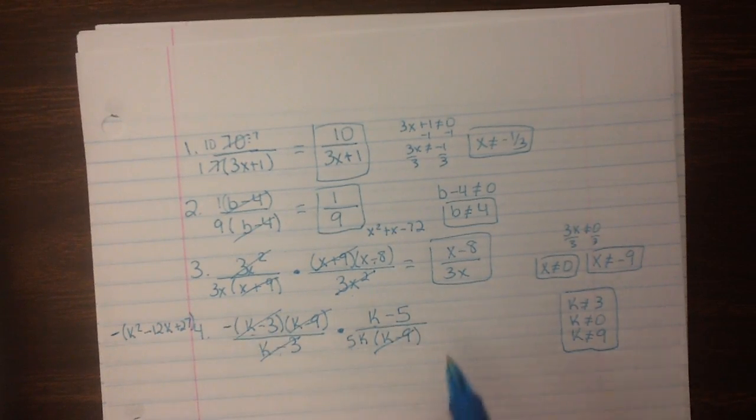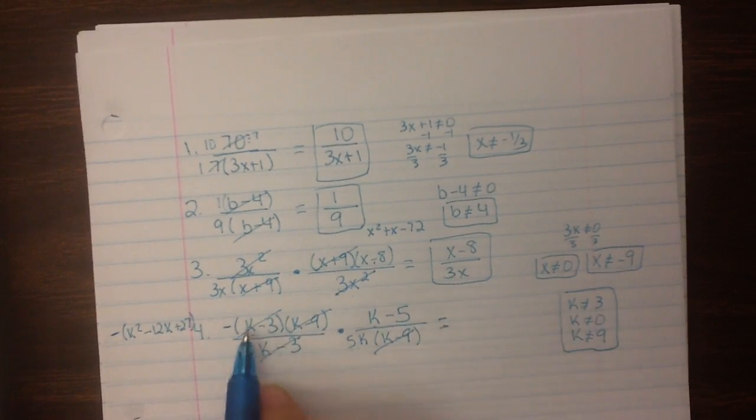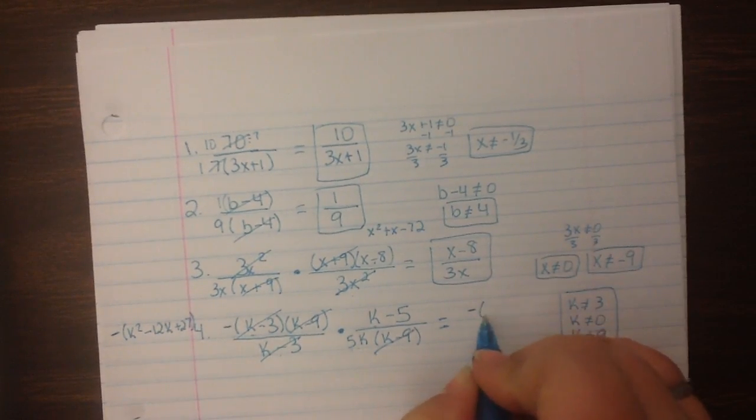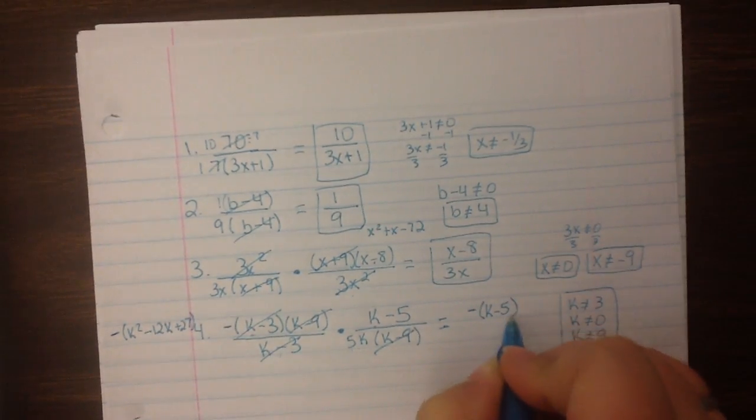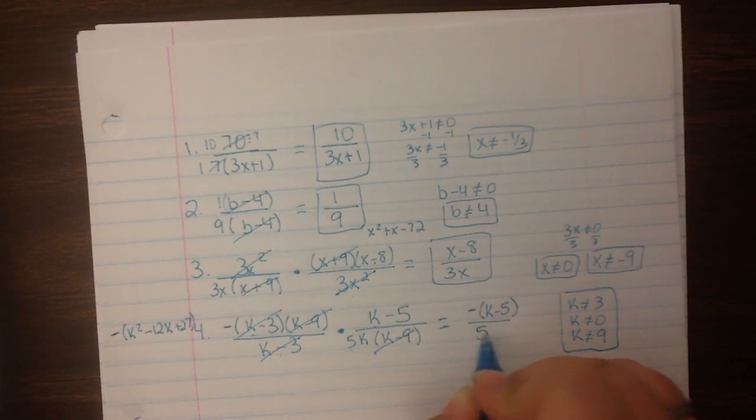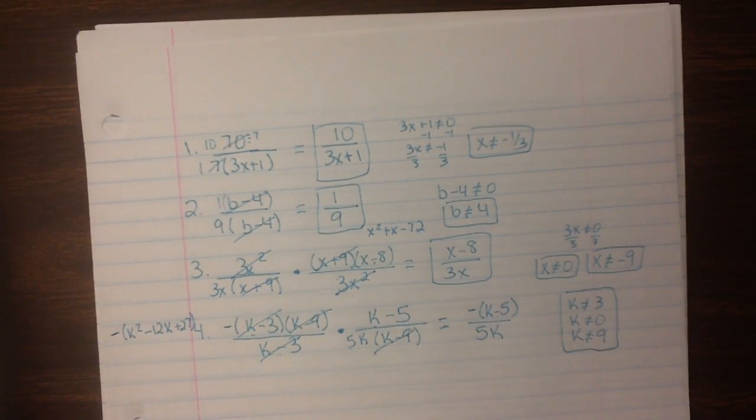So in the numerator, after you've canceled, you multiply straight across. So straight across the numerator. Don't forget this negative over here. So it's negative k minus 5 divided by 5k. And I can't cancel anything else, so that's my final answer.